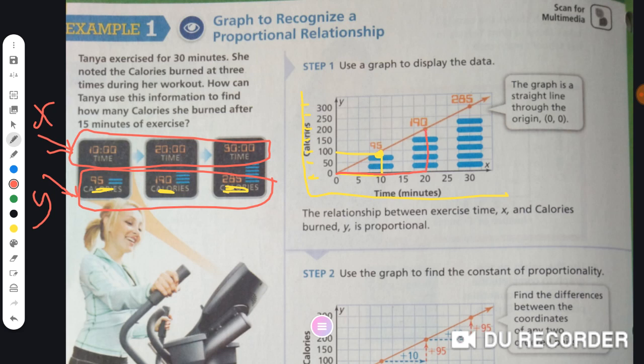So I'll go up to 190, and the point will be here. And at time 30 minutes, the record was 285. So the point will be here. This is the third point of the graph.